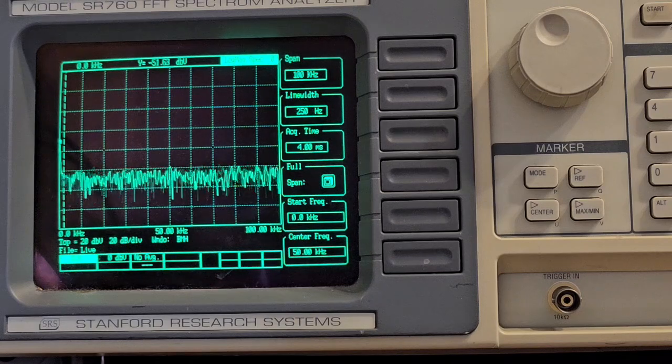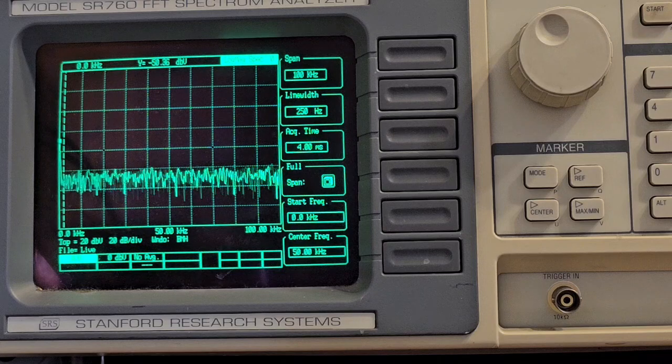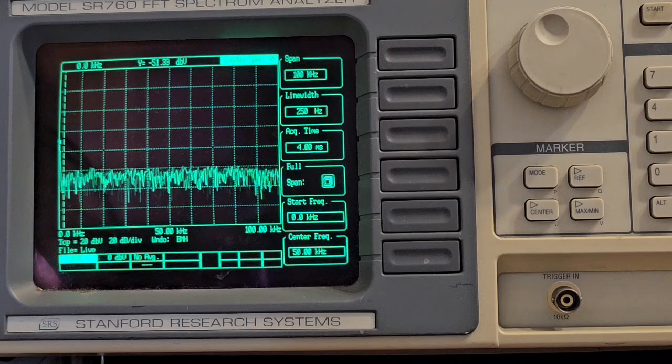It's got screen dumps and table and setting listings to dot matrix and HP LaserJet compatible printers. It has a 3.5-inch DOS compatible floppy disk or hard disk.